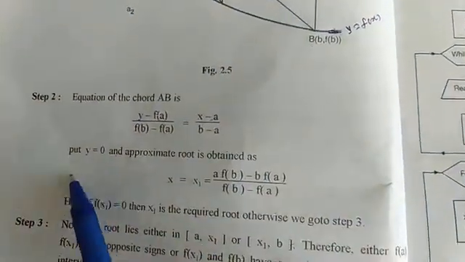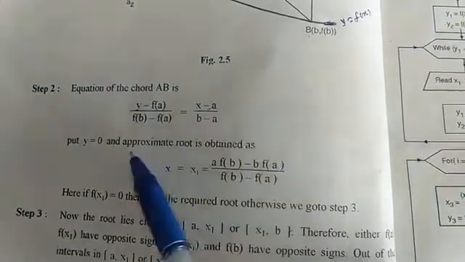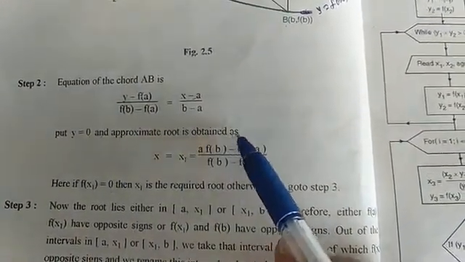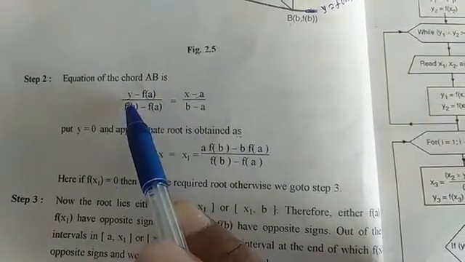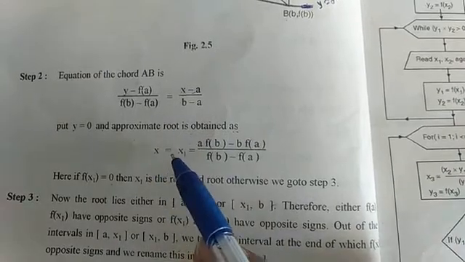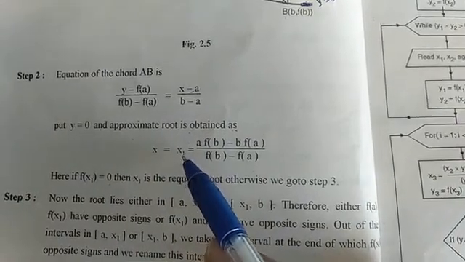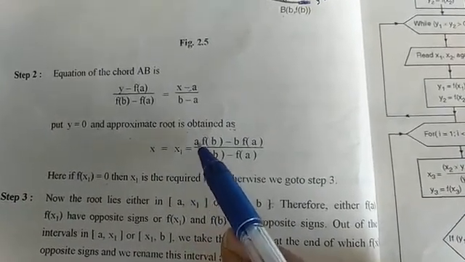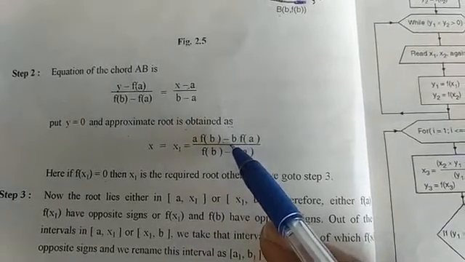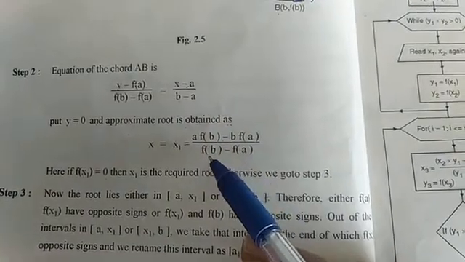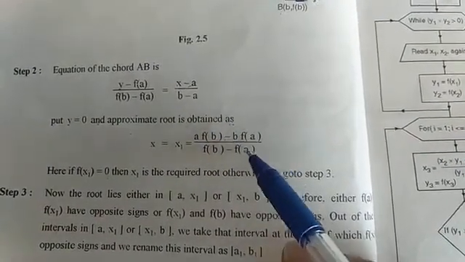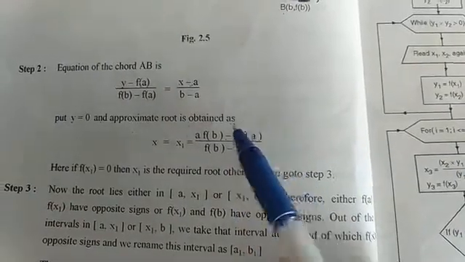Now we put y is equal to 0, and the approximate root is obtained. If you put y is equal to 0 in this equation, after solving we get x, which we write as the first iteration x1, is equal to A into f of B minus B into f of A divided by f of B minus f of A. So this is our formula for the Regula Falsi method.